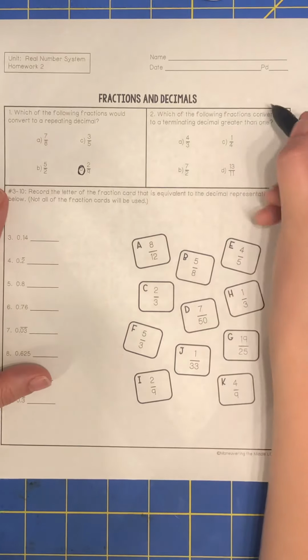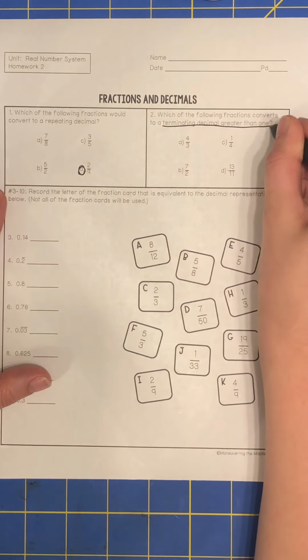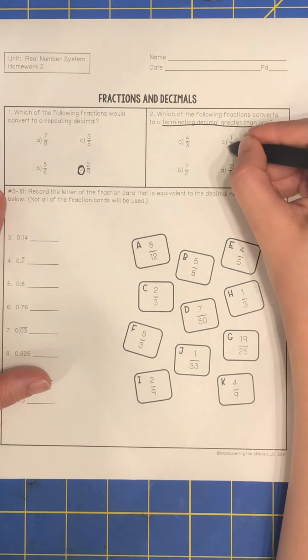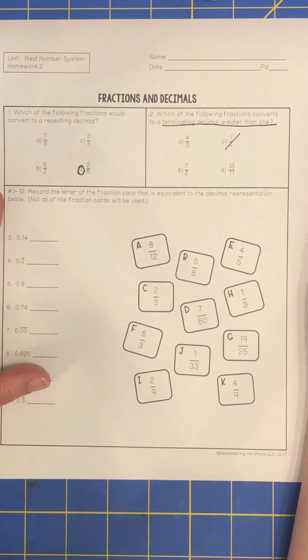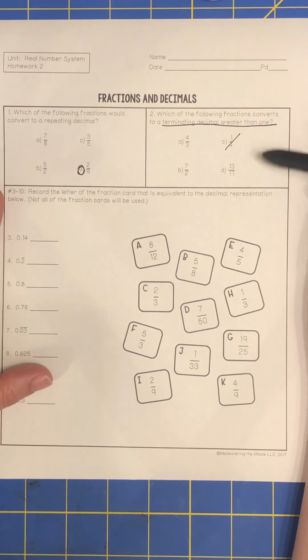Now number 2 wants to know which of the following fractions converts to a terminating decimal greater than 1. So I can automatically cross out C, because 1/4 is the same as saying 25 hundredths, so that's not going to be greater than 1. In order to be greater than 1, the numerator has to be greater than the denominator. So in all 3 of these cases, I'm going to get a decimal that's greater than 1.